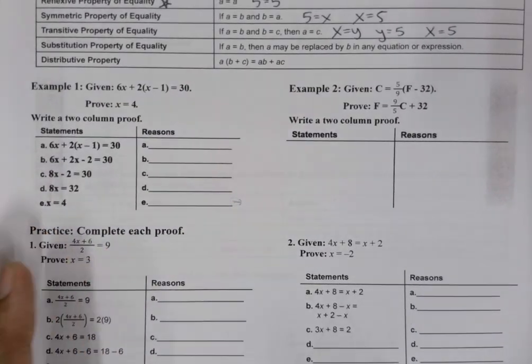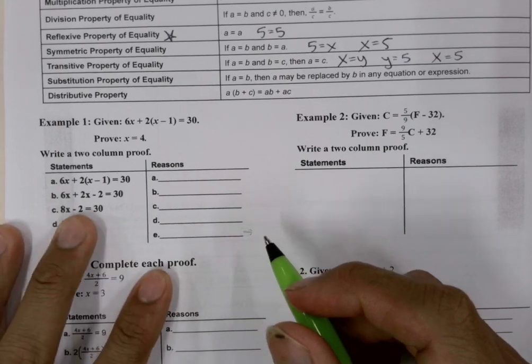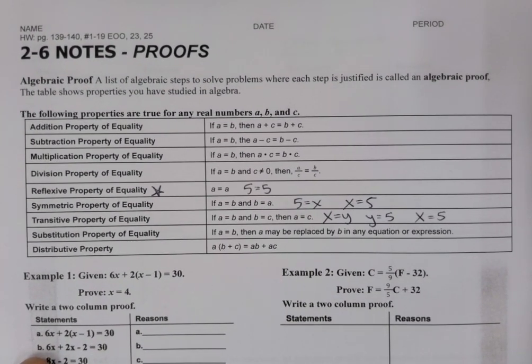So let's go ahead and go through the examples, and then I'll show you the answers for the practice. Actually, let me just stop the video here, and then we can do the examples in the next video.